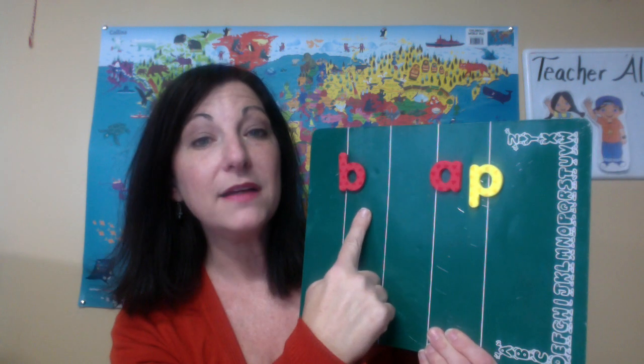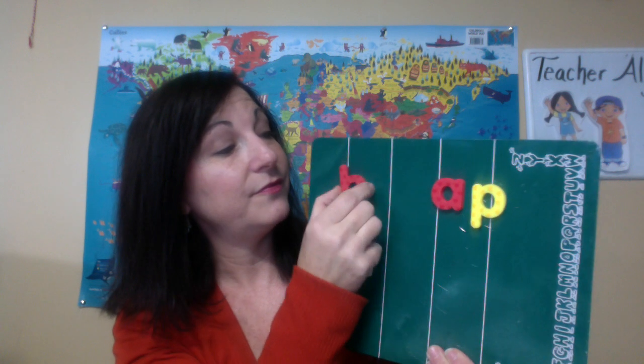The next slide is the sounding out slide. Again, review the synthetic phonics sounds for these sounds. A, P, A, P, Ap. B, Ap, B, Ap, Bap.